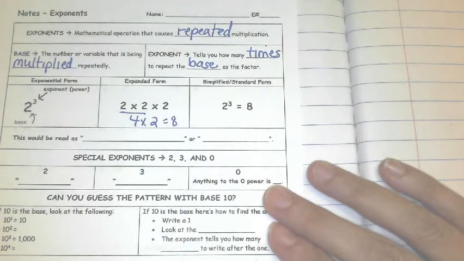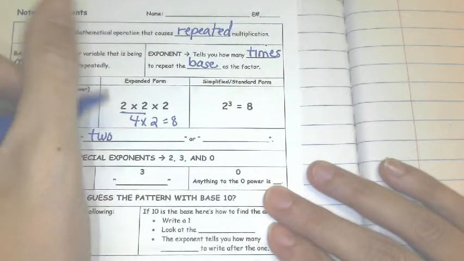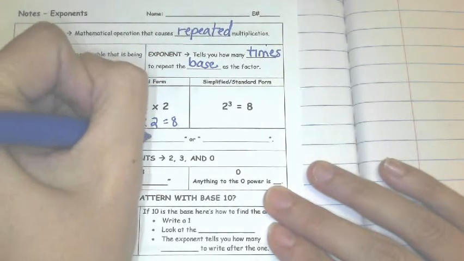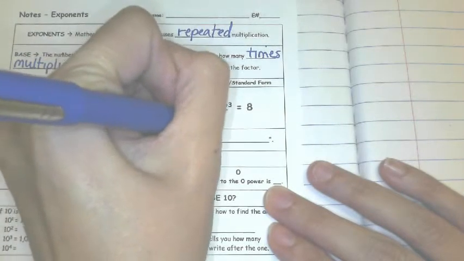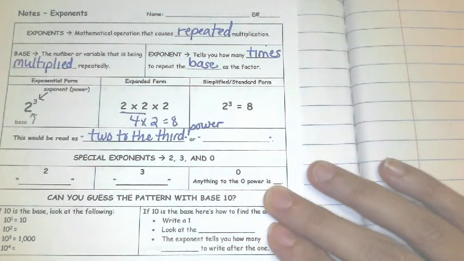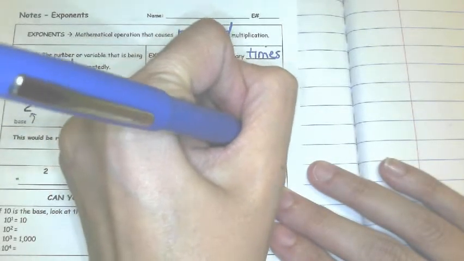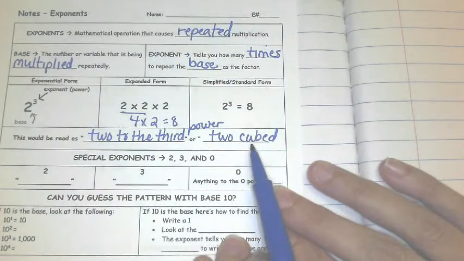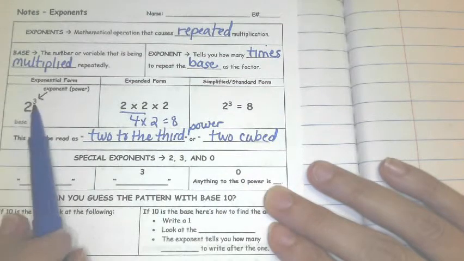So this would be read as 2 to the third power. Okay, so 2 to the third power, or 2 cubed. Okay, so cubed means 3. I'm writing it 3 times, cubed. So you can say 2 to the third power or 2 cubed. So the little 3 means cubed.